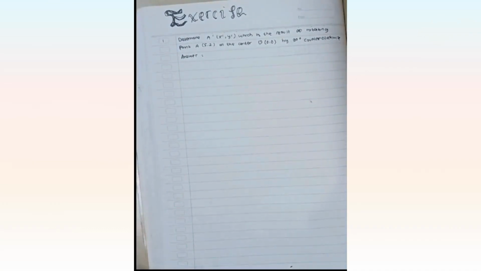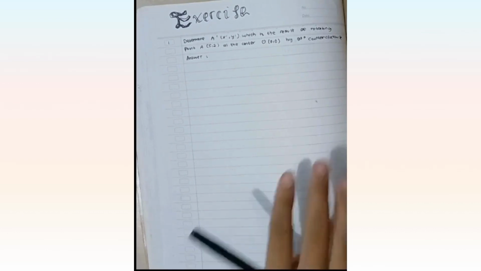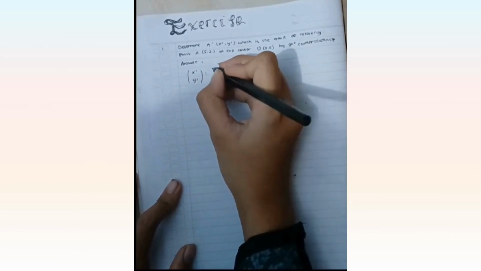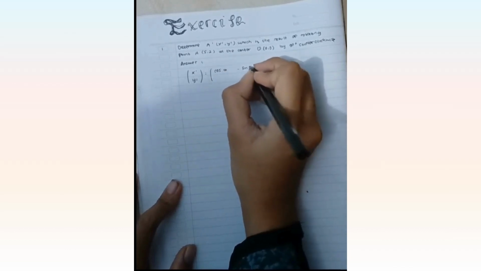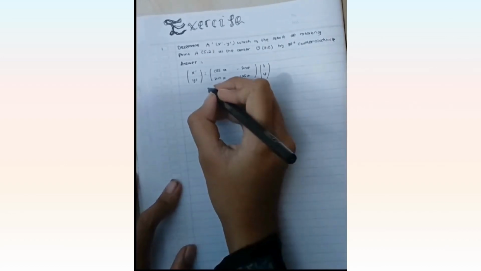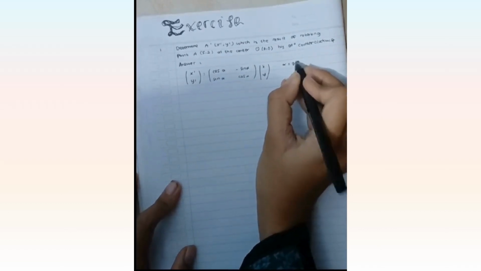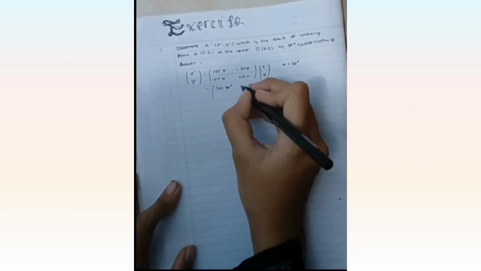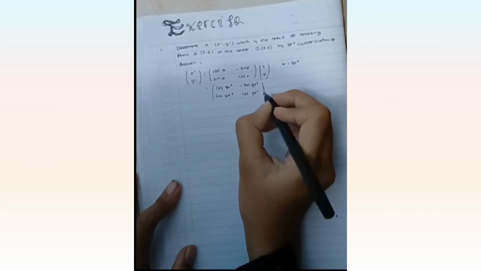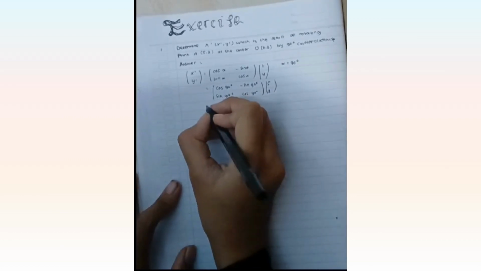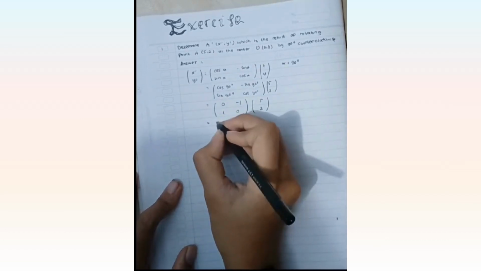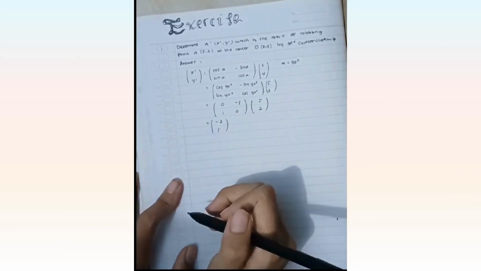Okay, for exercise, determine A' (x', y'), which is the result of rotating point A (5, 2) at the center O (0, 0) by 90 degrees counterclockwise. Okay, we write the matrix formula. The alpha is 90 degrees, and we substitute 90 degrees into the formula and we get cosine 90 degrees is 0, negative sine 90 degrees is -1, sine 90 degrees is 1, cosine 90 degrees is 0, multiplied by (5, 2), so we get (-2, 5).